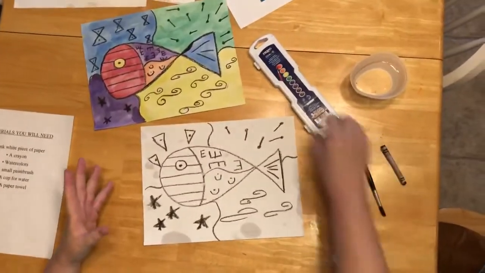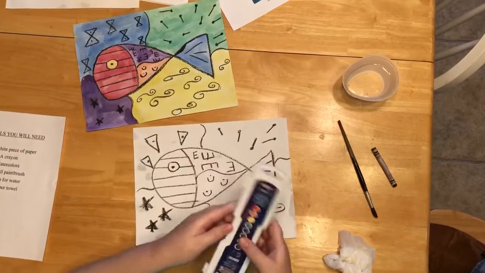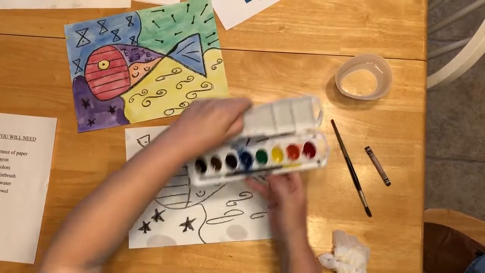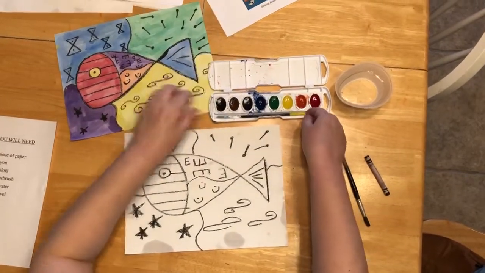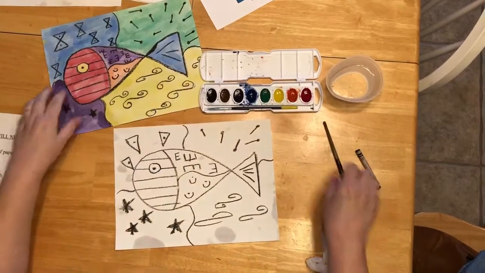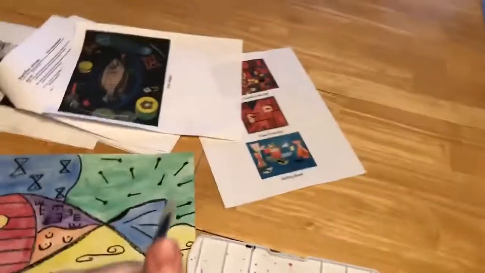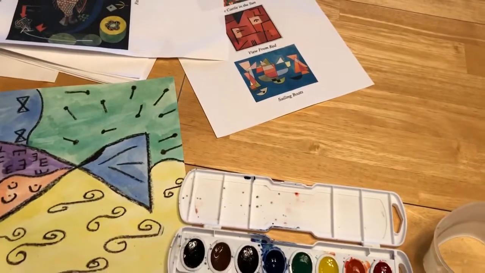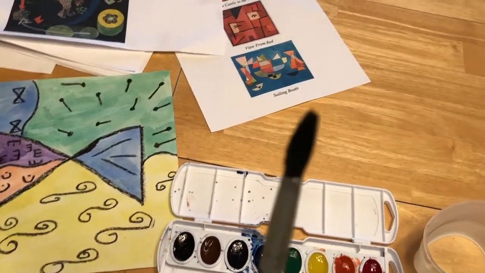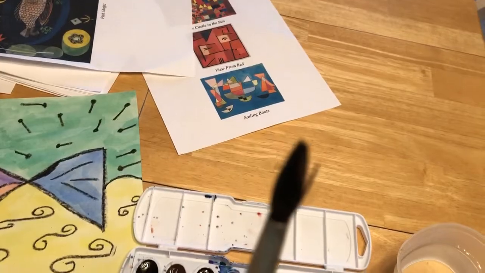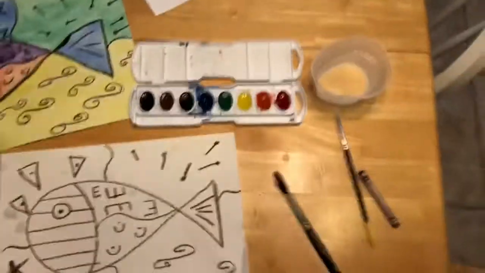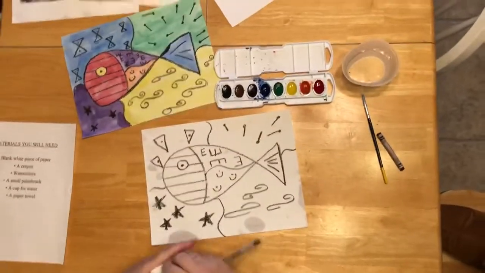Now we're ready to do our watercolors where we add the bright, vibrant colors. So hopefully you have some watercolors on hand. Your watercolors probably come with a little skinny brush that's got a tiny little tip. That works perfectly. I'm going to use a brush that has a slightly wider tip just so I can work more quickly here for the video, but any kind you have will work just fine.